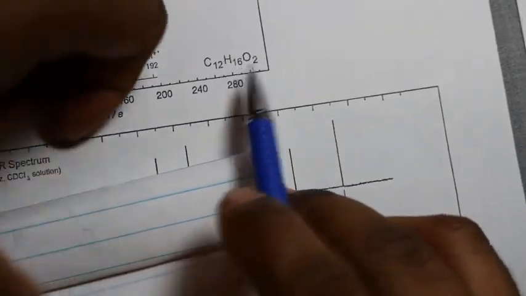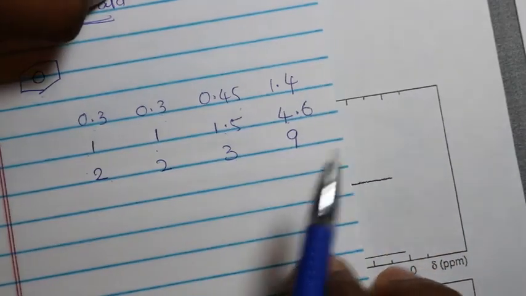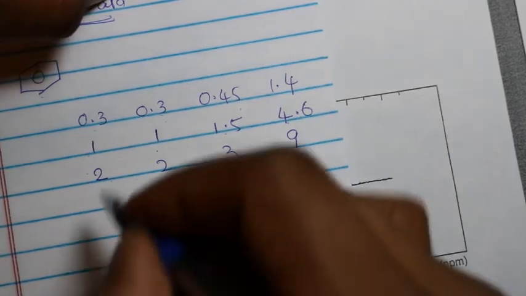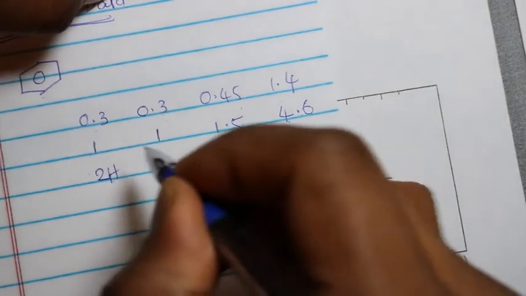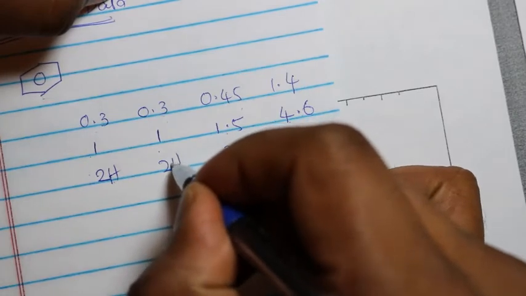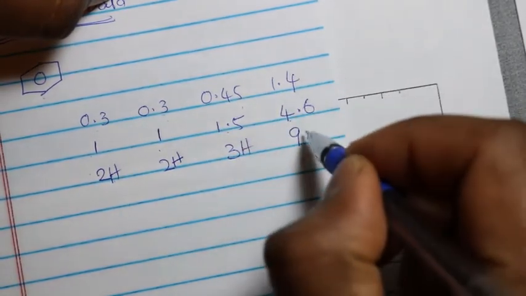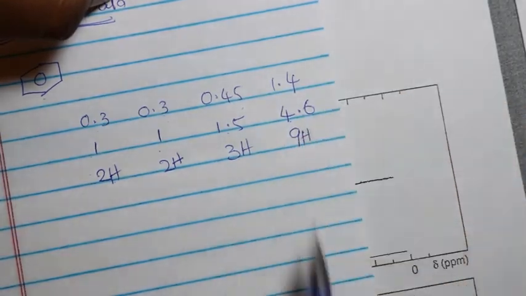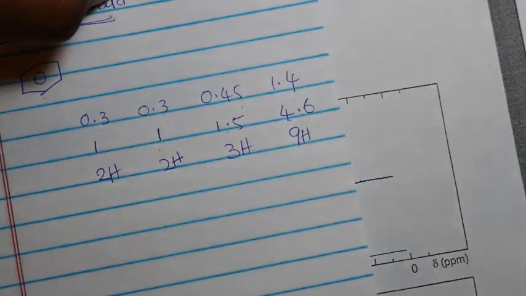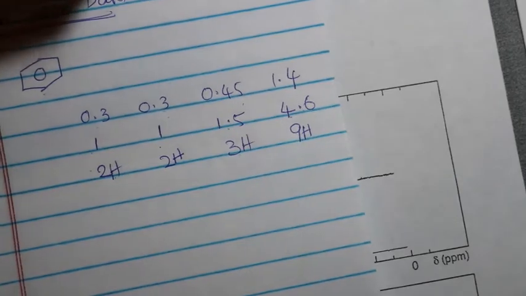So from the molecular formula we have 16 hydrogens. So the first peak has 2 hydrogens, the second peak has 2 hydrogens, the third peak has 3 hydrogens, and the fourth peak has 9 hydrogens. This is how you can find the number of hydrogens for each peak.